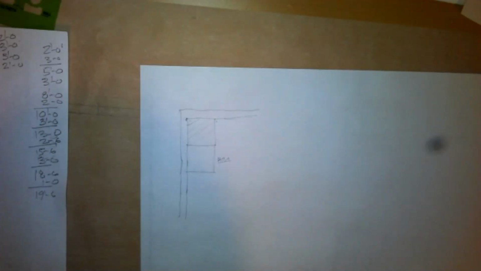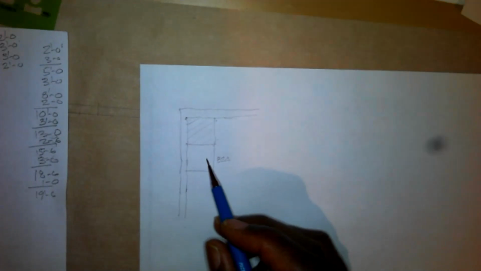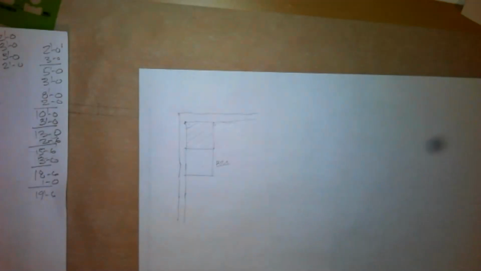Got it? Yep. B24. Okay, so now that's your base cabinet, right? Now you have B24, right, and the right scale, right?